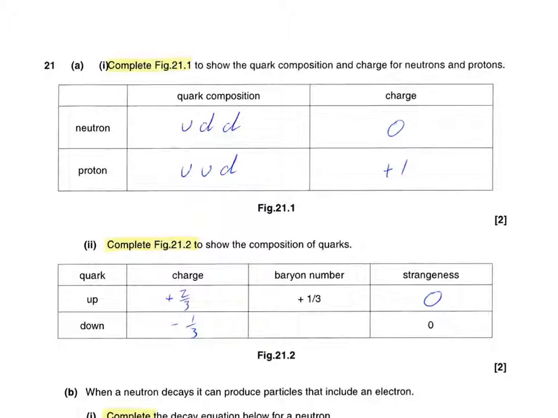And then we've got another table to fill out showing the composition of the quarks. I don't know if I'd really call that the composition, they're the properties of the quarks. So the up, remember the charge is plus 2/3. Strangeness is 0. The only strangeness you need to remember is that the strangeness of a strange particle is -1. And the down has got a charge of -1/3, and I failed to write in here that the baryon number of that is also +1/3. There you go. That's why I pre-write it, because they look so awful when I do anything else.